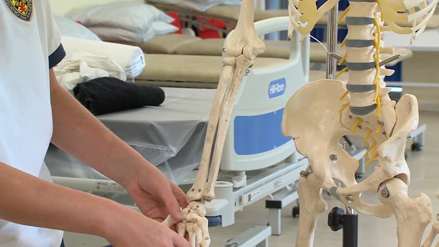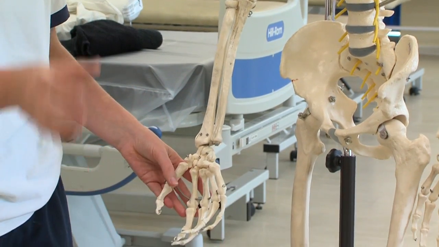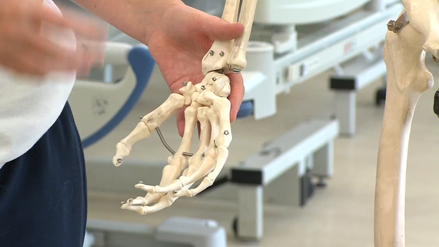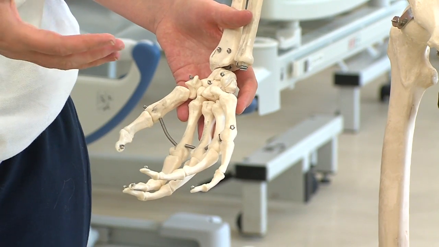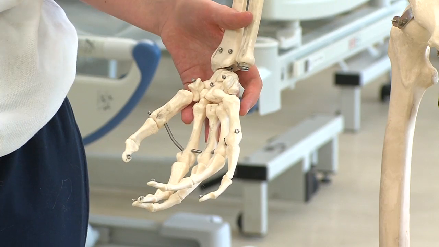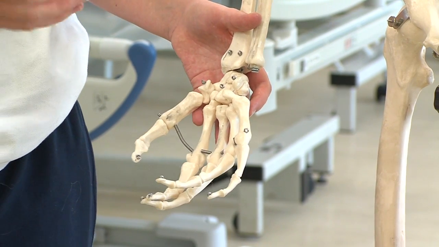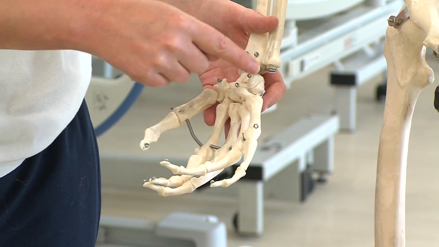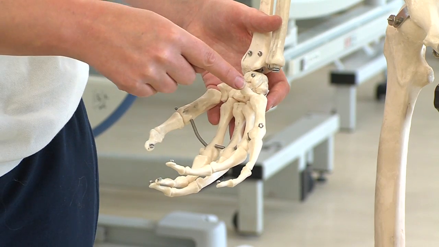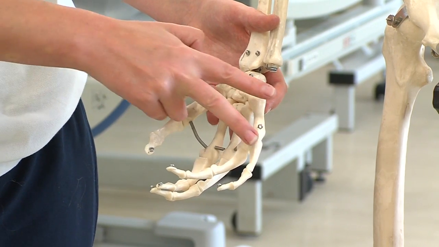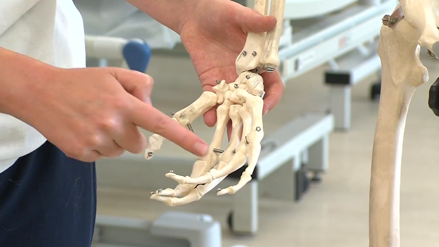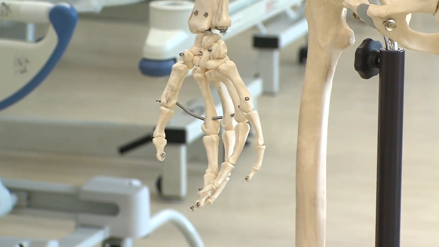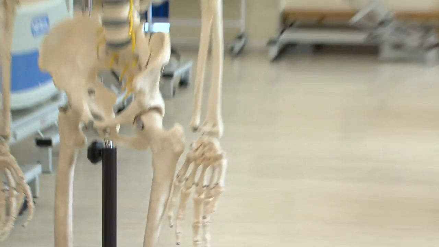Again, then we've got the bones of the hand. For the sake of this video, we're not going to go into the detail of each individual bone of the hand. That's something for you to look up as self-directed study, and something that you'll go into more detail about when you actually have your practical sessions and work packages around the hand. But essentially, this area of bones here is known as our carpal bones. So these two rows here, and then we've got our metacarpals, and the bones at the end are known as our phalanges.